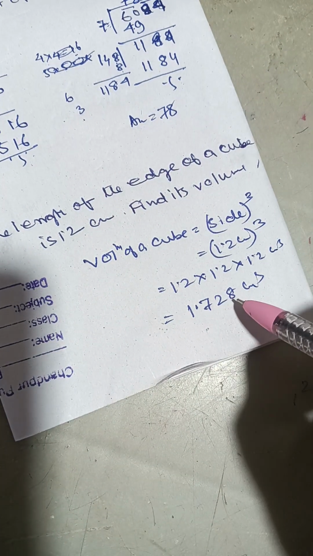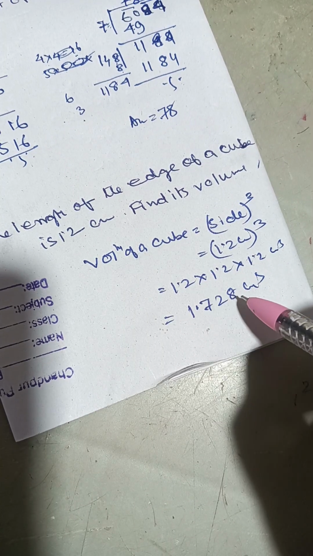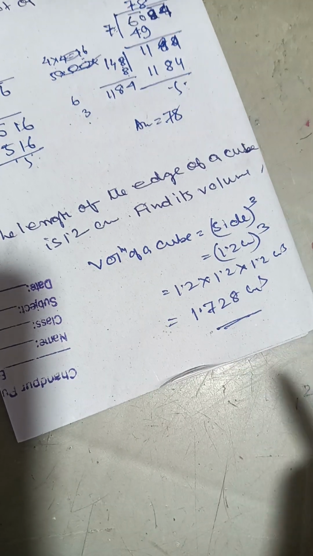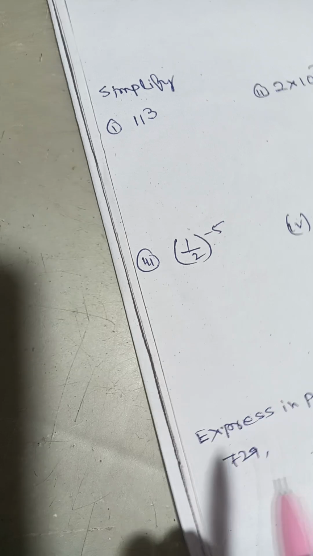You see, I have given decimal after 3 digits: 1 digit, 2 digit, 3 digit. So always give the decimal sign perfectly. That is the answer. Unit of volume is centimeter cube. It should be right. Next question.